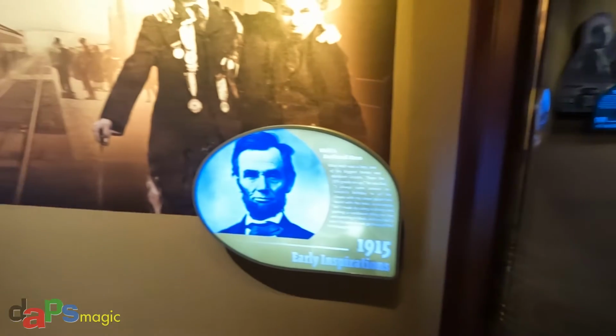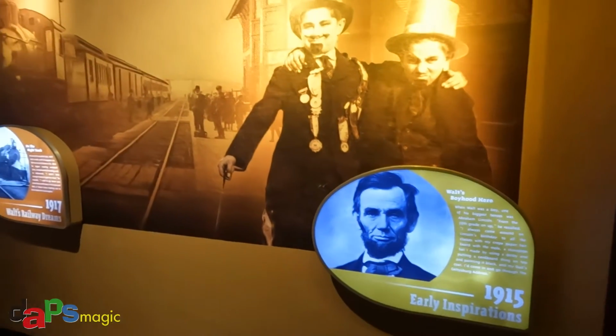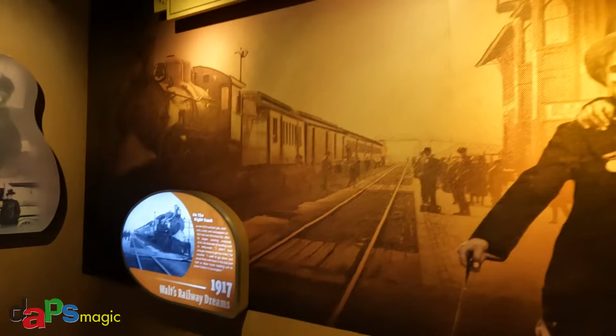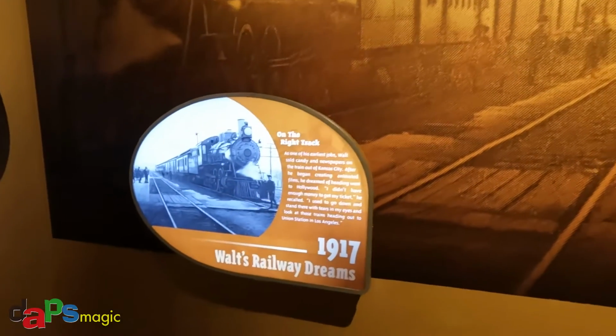Boy Scout camp. Boy, you want to talk about rain in that area? I don't know what it is, situated in such a spot. It rains over it. It's unbelievable.